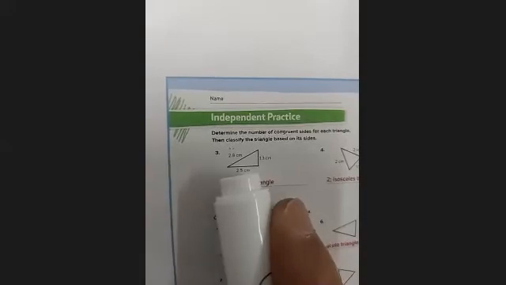Good. Let's do question 3, page 917, together. Read the question. Determine the number of congruent sides for each triangle, then classify the triangle based on its sides. Sides, not angles here, okay? How many congruent sides in the first triangle? Do we have congruent sides? No congruent sides. So how many congruent sides do we have? 0.